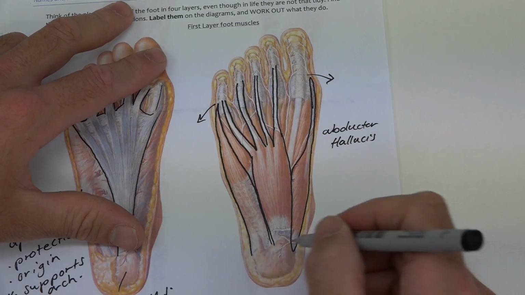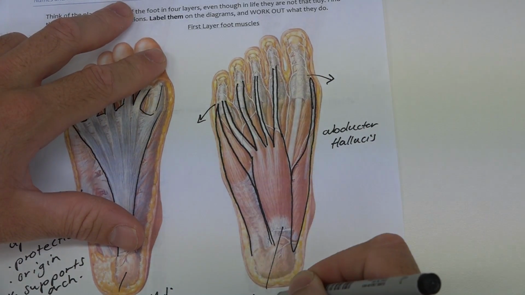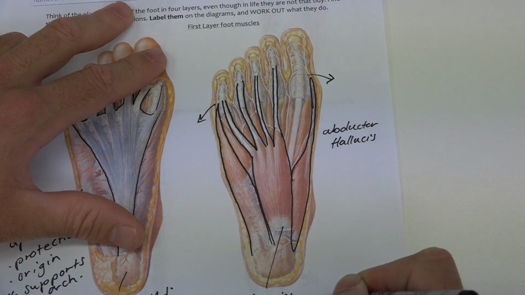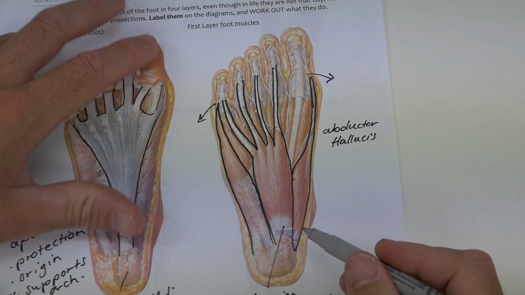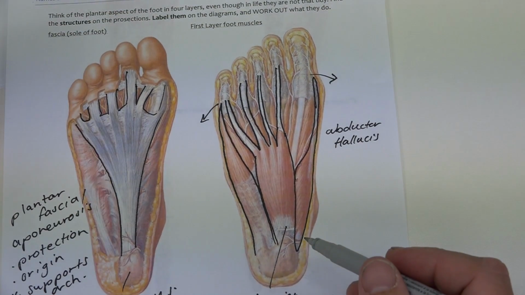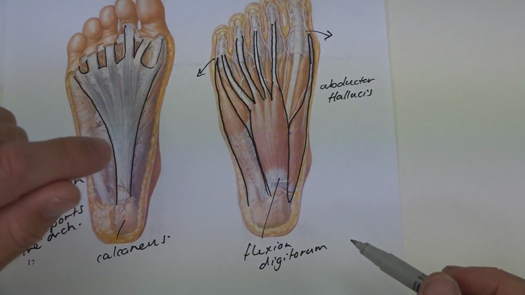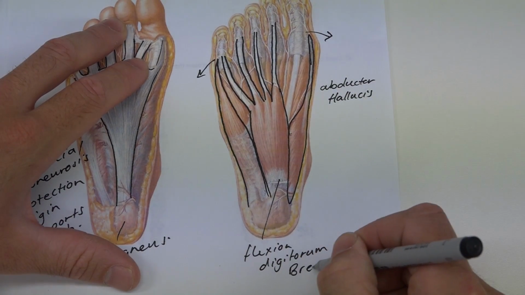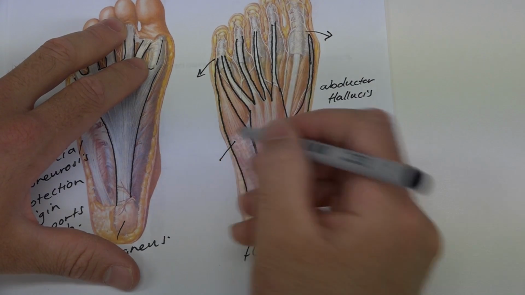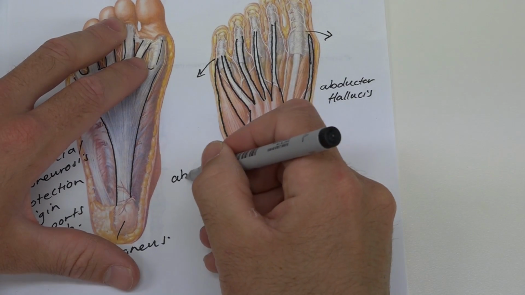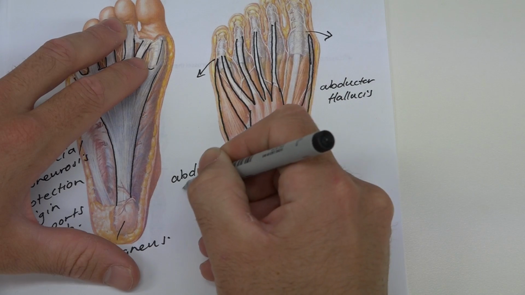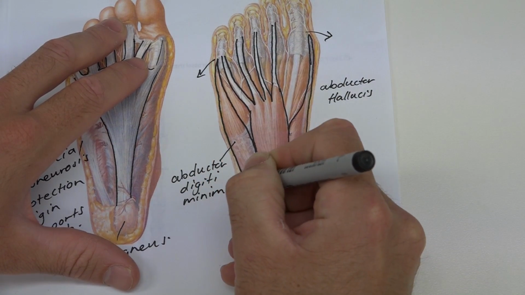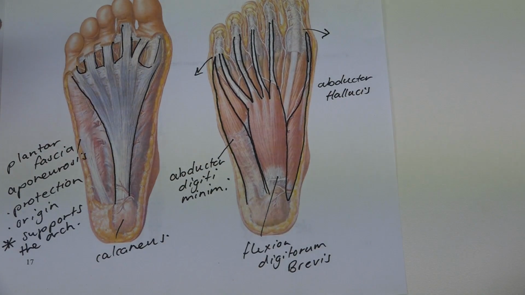Nice and straightforward. The next one in the center then, we will call flexor digitorum. Now here, this one, we just spoke about going through the tarsal tunnel will be flexor digitorum longus. So this one then must be flexor digitorum brevis. And then coming for the little toe, we would have abductor digiti minimi. So these are the muscles of the first layer of the foot.